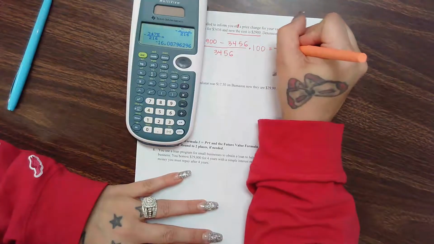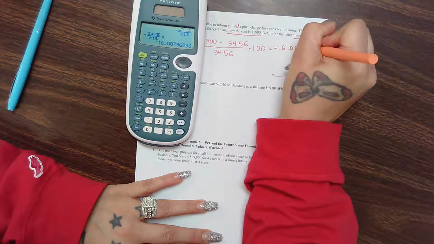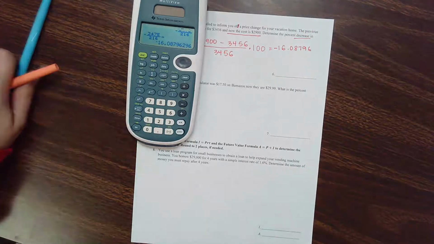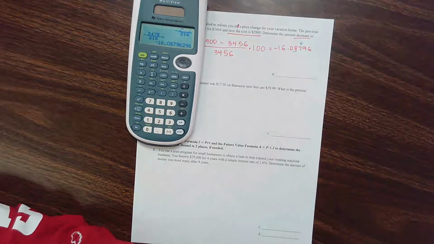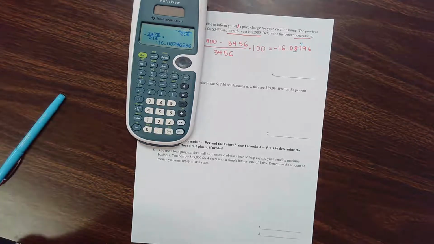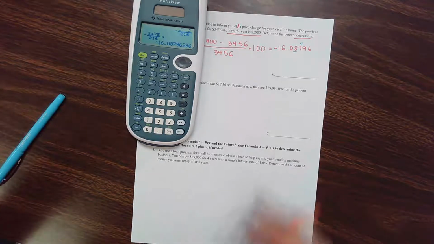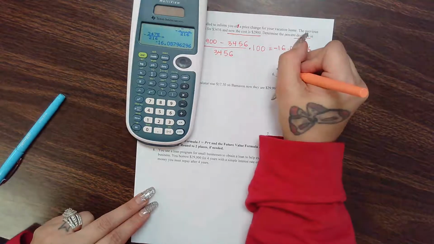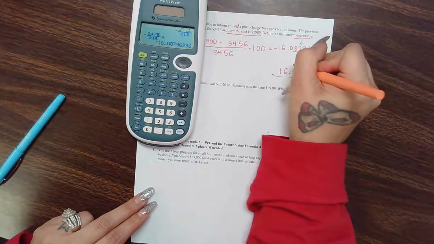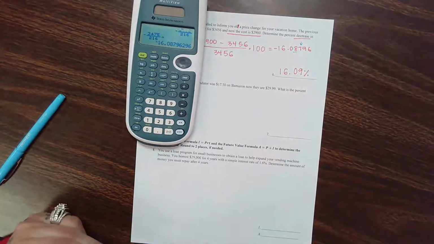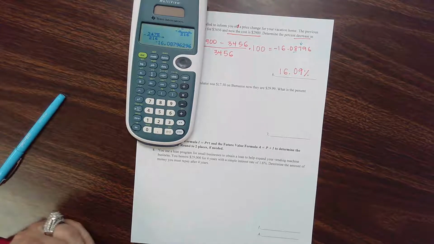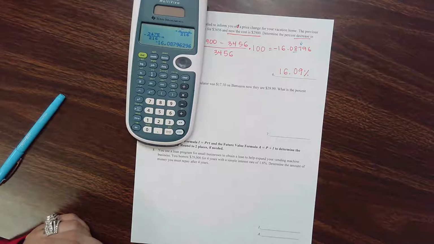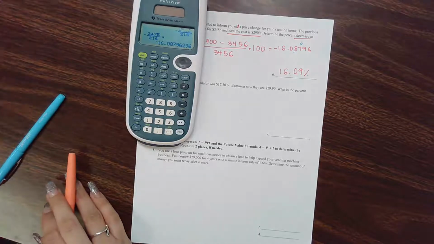I've got negative 16.08796. I throw a few numbers out there because I have to round. I'm rounding to 2 decimal places. That's my 8. I look at the number next to it. That number 7 is greater than 5, which means I need to add 1 to the 8, which makes that a 9. Drop your negative sign and add your percent symbol. The actual decrease in the cost for that vacation home was 16.09%. Okay?